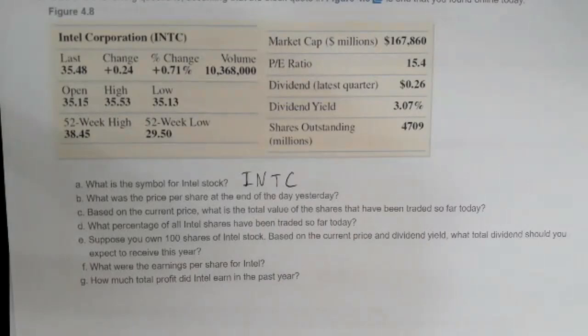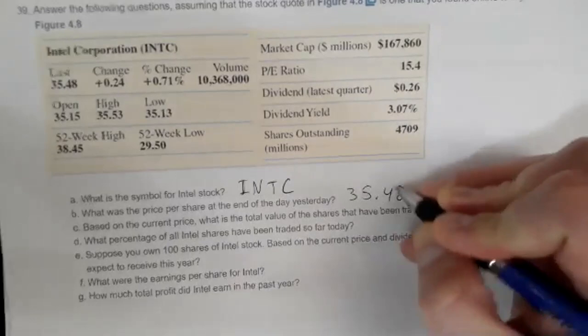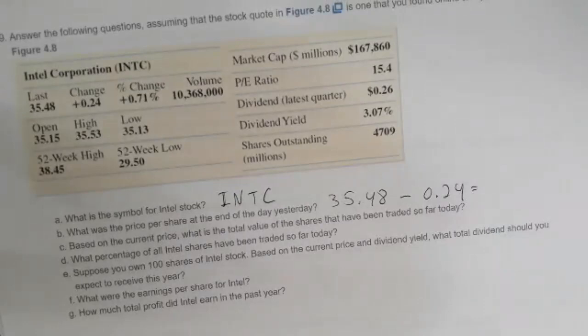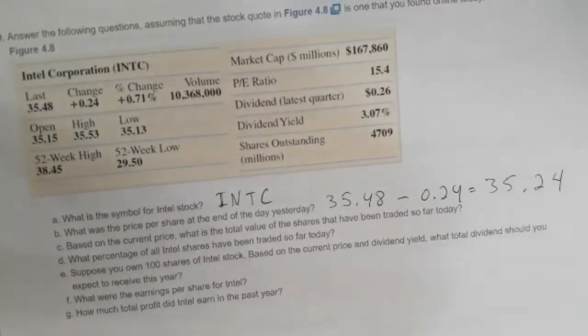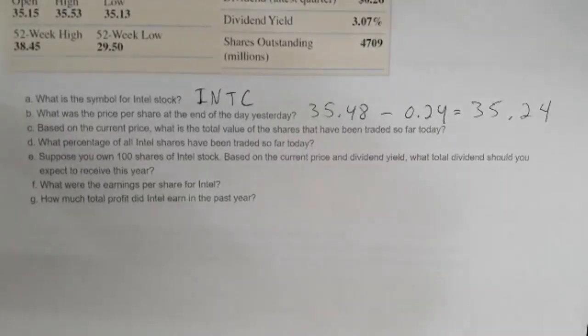What was the price per share at the end of the day yesterday? So today it is 35.48. It changed by going up 24 cents. So I think this is what Chris was asking. Do I minus that? Minus 24? That's exactly what you do. You take the 24 cents away that it went up. So that is 35.24, right? All right, 35.24. Yep.